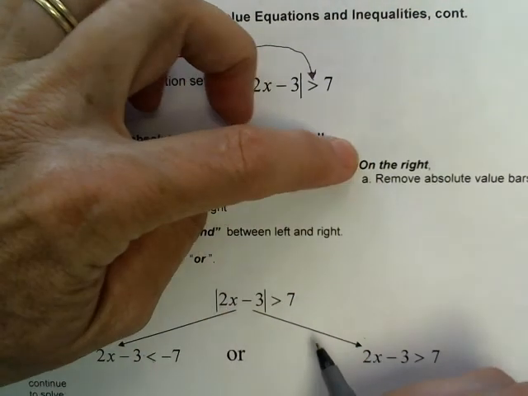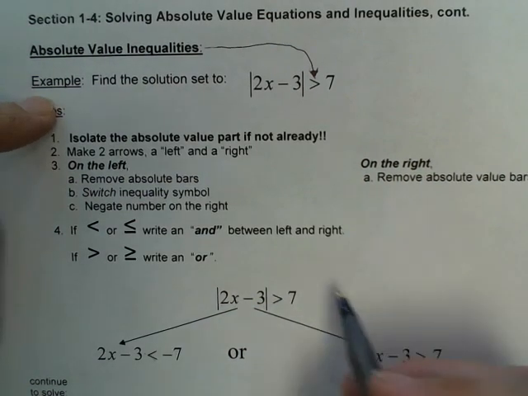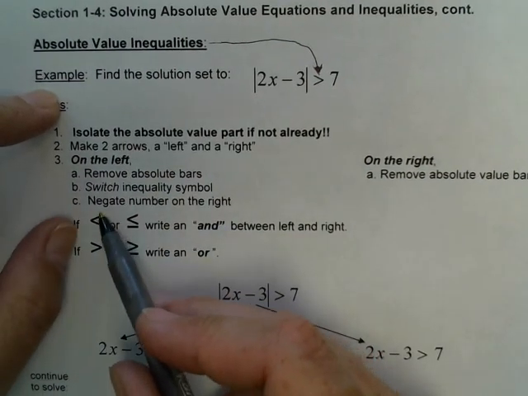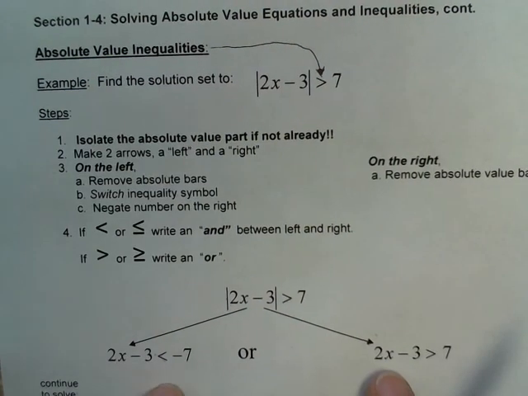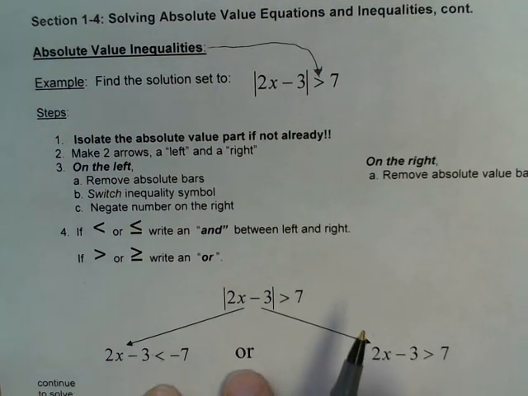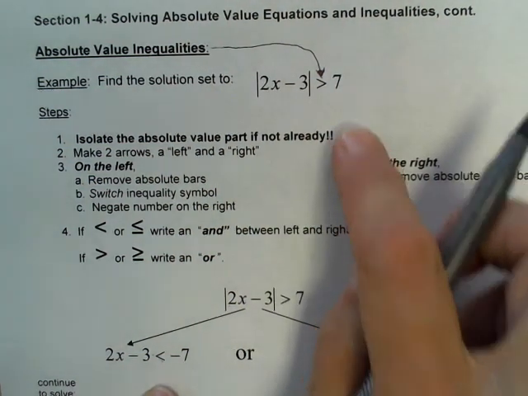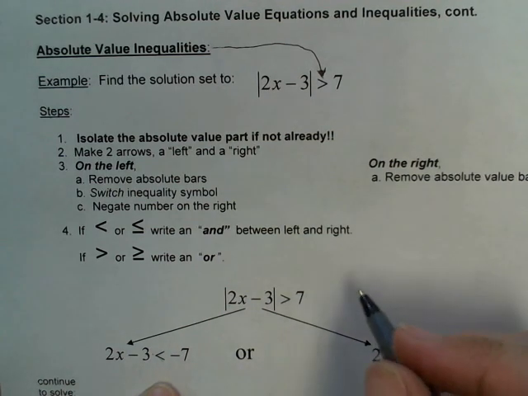So over on the right hand side, all you have to do is remove the absolute value bars. And if in the original problem you have less than or equal to, you're going to write an and in between these 2 statements, or if you have a greater than, you're going to write an or in between these 2 statements. In this first example, you're going to have an or in between them because it's greater than.